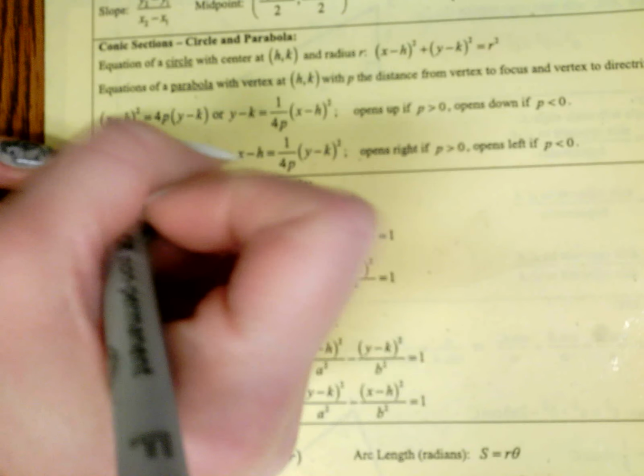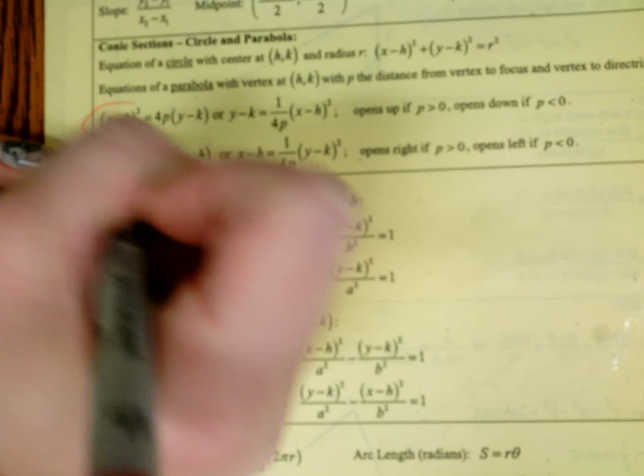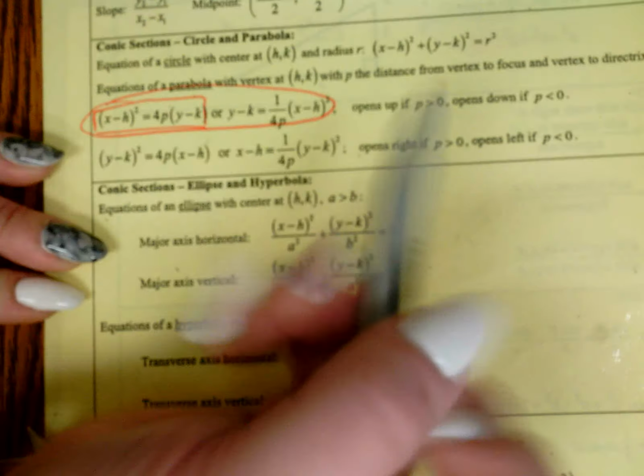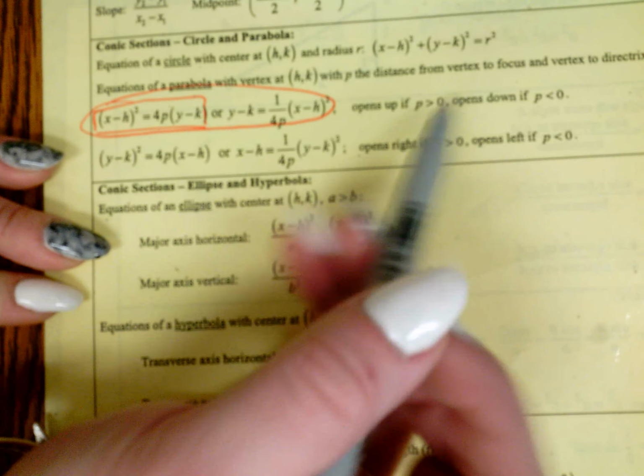I know it opens up and down, so I'm going to be using this formula. I tend to use this one more: x minus h squared equals 4p times y minus k, and it even tells you it opens up if p is greater than 0, opens down if p is less than 0. So I know p is going to be greater than 0.